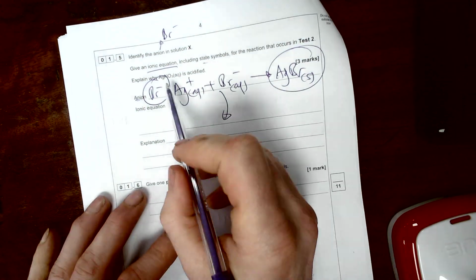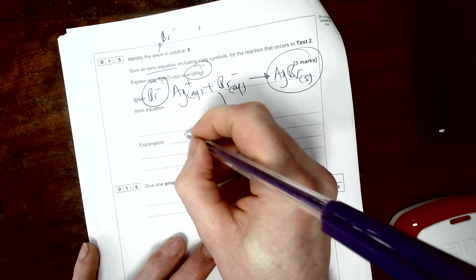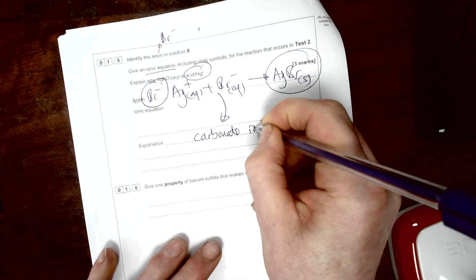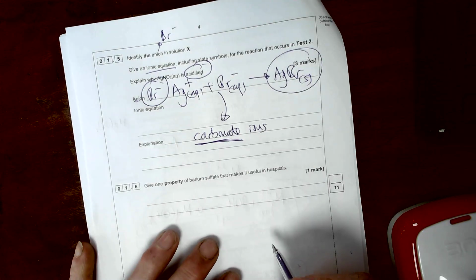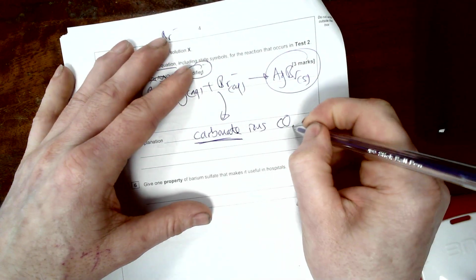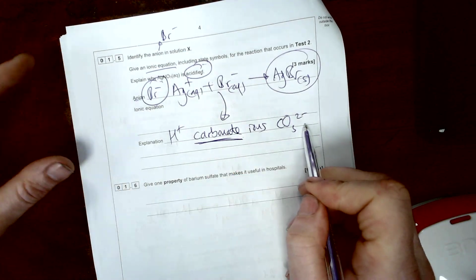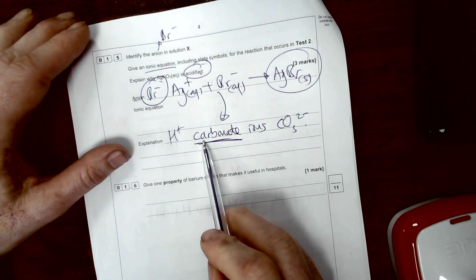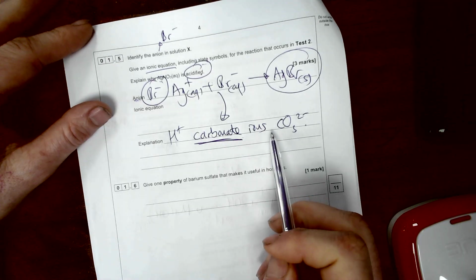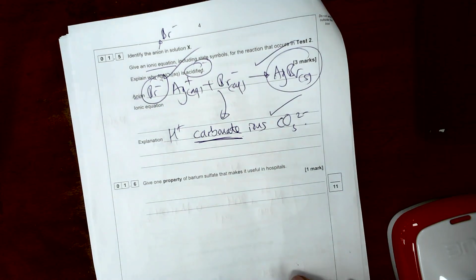Why is it acidified? You had to say specifically that the acid would react with carbonate ions. A lot of you just wrote would react with carbonate. You have to write carbonate ions. So the acid, the H plus, would react with carbonate ions because these carbonate ions would give a false positive or a white precipitate. So 1 mark for this, 1 mark for this, 1 mark for saying reacts with carbonate ions.